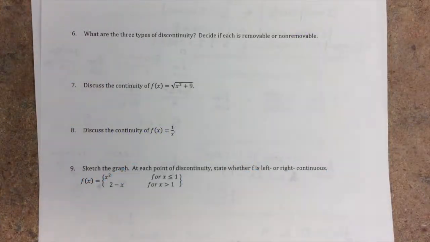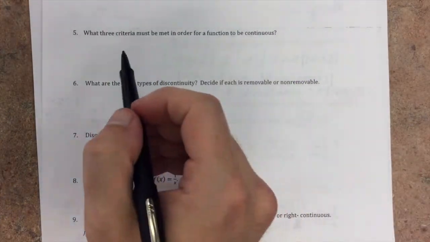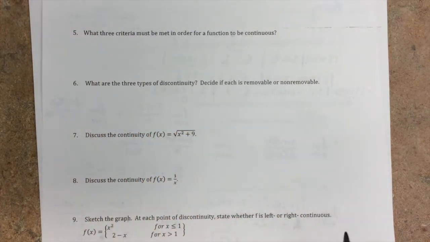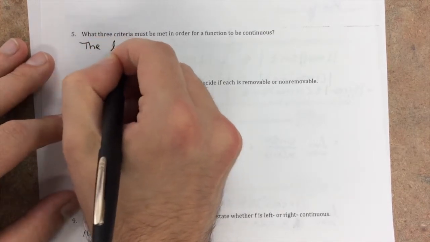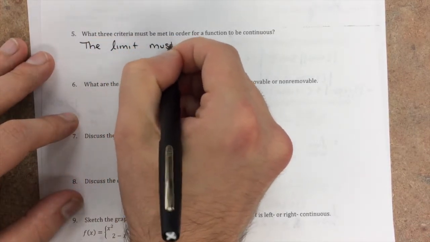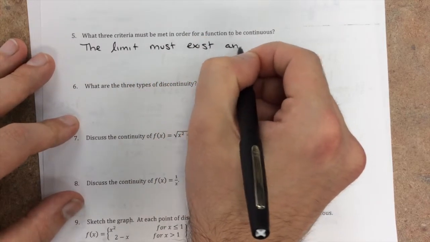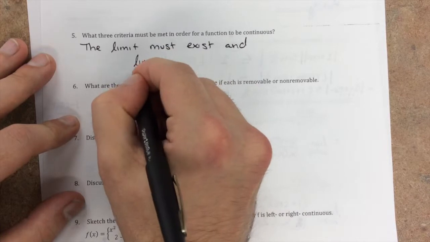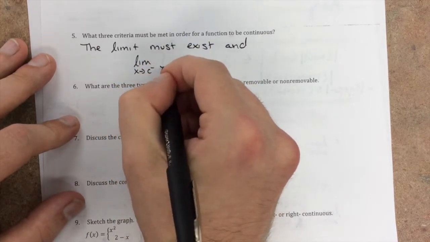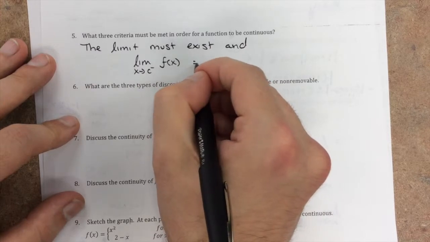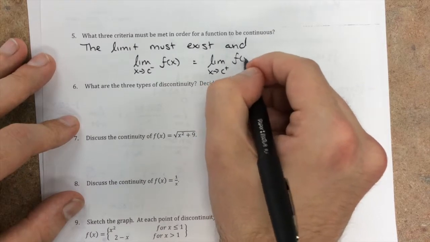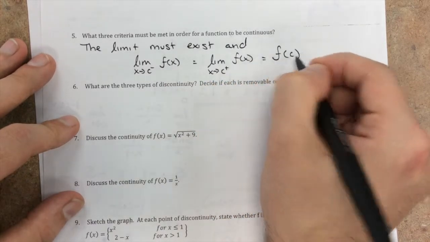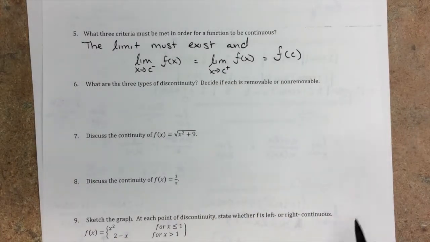So flipping it over to the back side, starting with number 5, what three criteria must be met in order for a function to be continuous? Okay, so in order for something to be continuous, the limit must exist, and the limit as x approaches some number c from the left is equal to the limit as x approaches c from the right of our function, which is equal to just f of c, which means we just plug in c, we get that number out. If this is true, then that function is continuous.